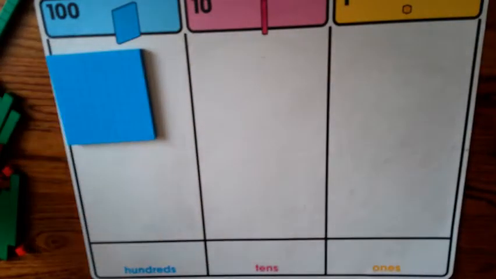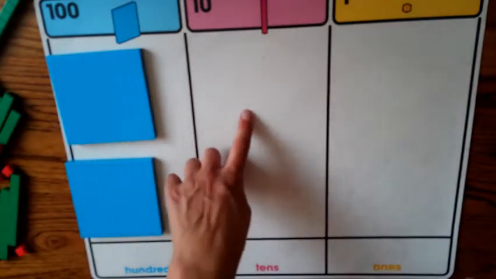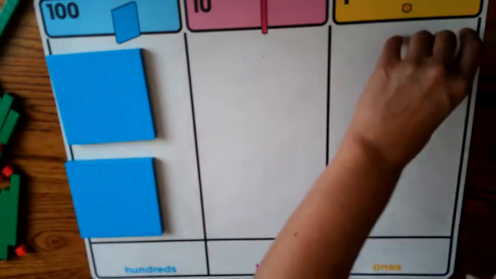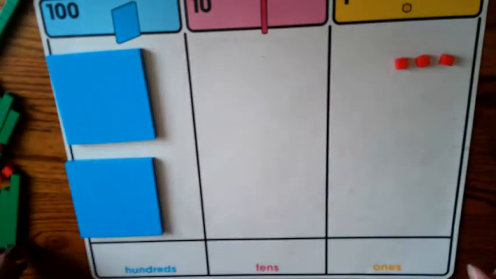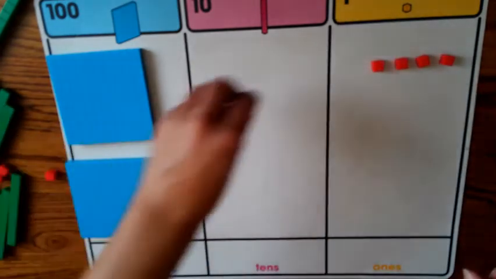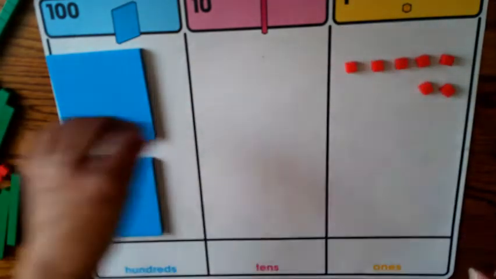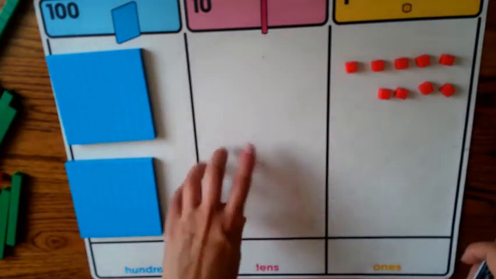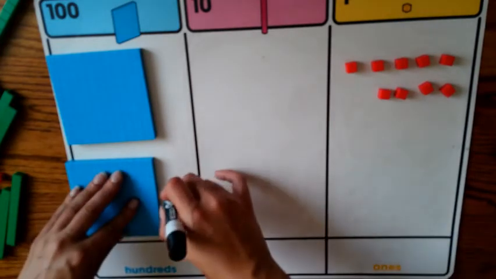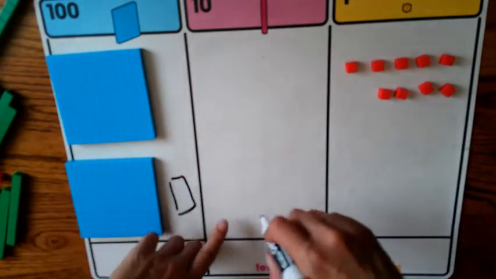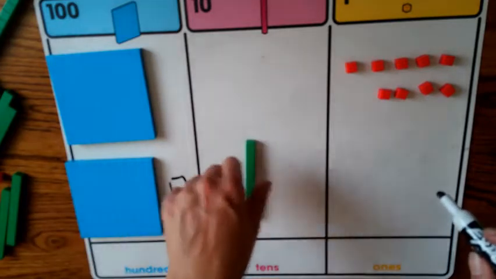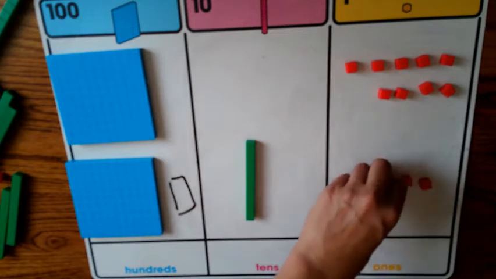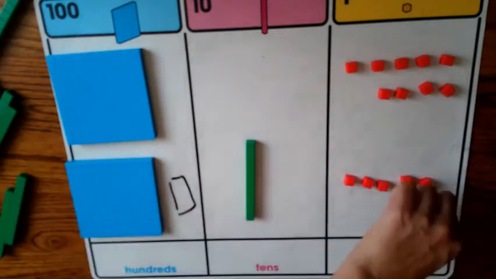We need 200s. We don't have any 10s, but we do need 9 ones. So 1, 2, 3, 4, 5, 6, 7, 8, 9. Great. Now I need to build the number 116. So here's my 100. I need 110, and then I need 6 ones. 1, 2, 3, 4, 5, and 6.